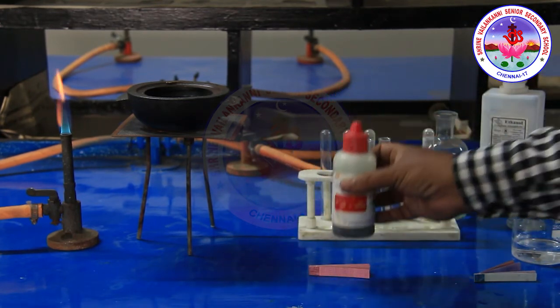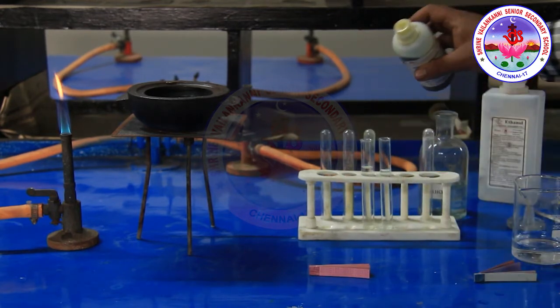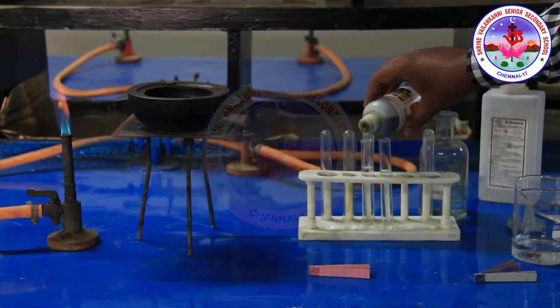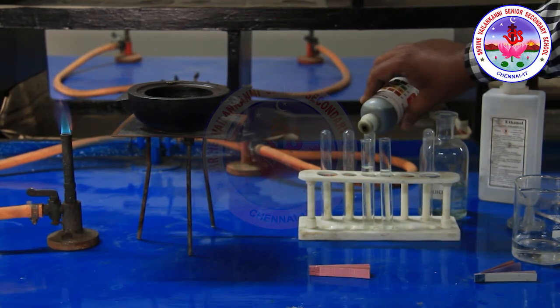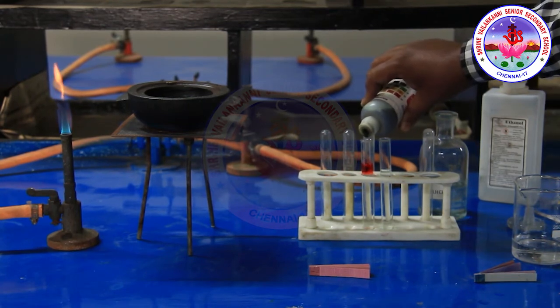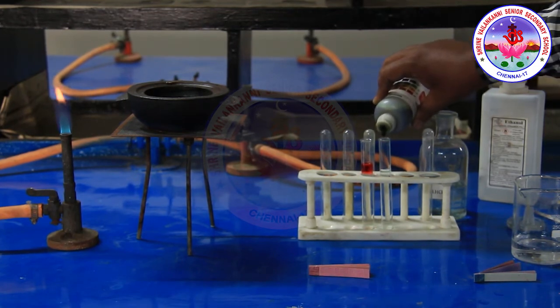Now I am going to add the universal indicator in both test tubes, the HCl and the acetic acid test tube. And here also I am going to add some.